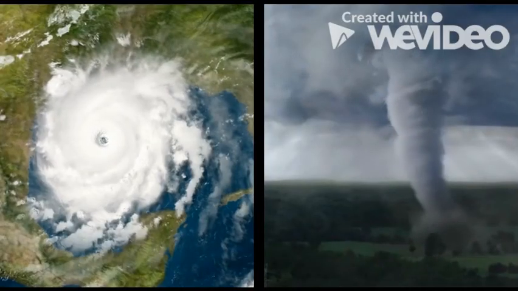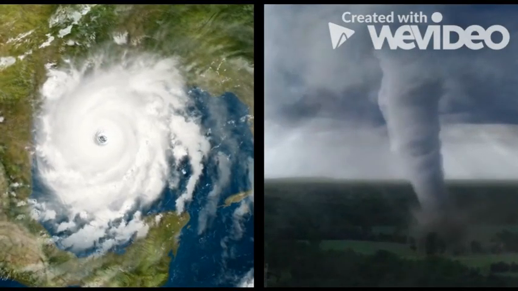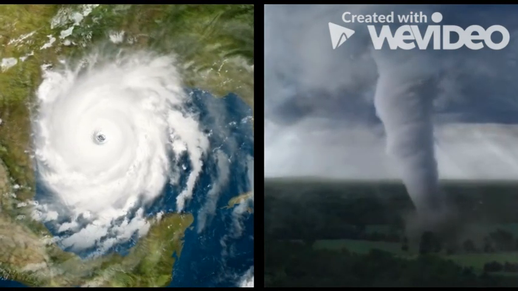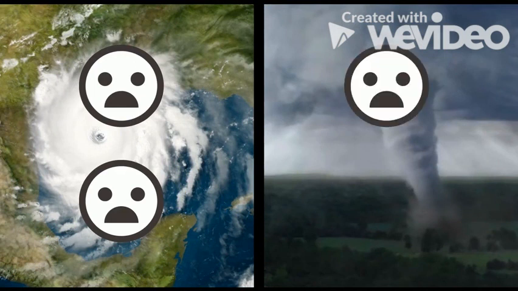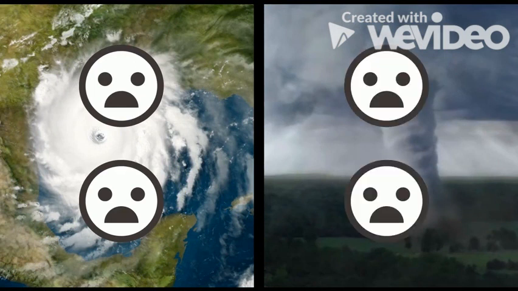So in summary, hurricanes and tornadoes are both storms you wouldn't want to mess with. Hurricanes are larger, so they cause more damage to people's homes and buildings. But tornadoes have stronger winds and they harm more people. Which is worse? The answer really depends on which of these different things you consider.